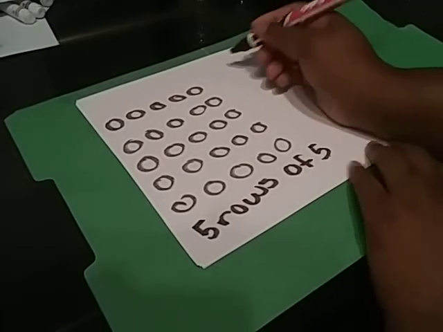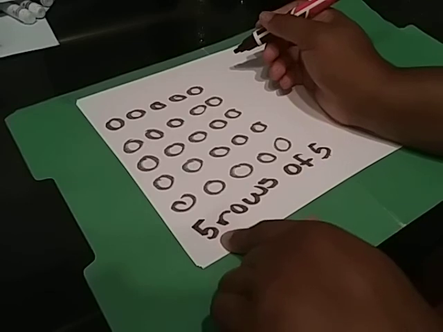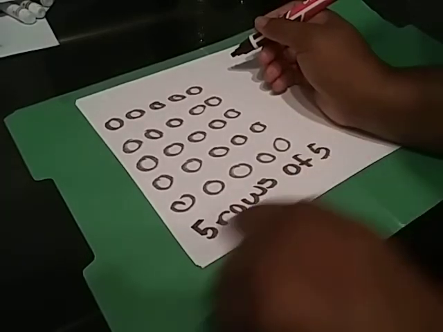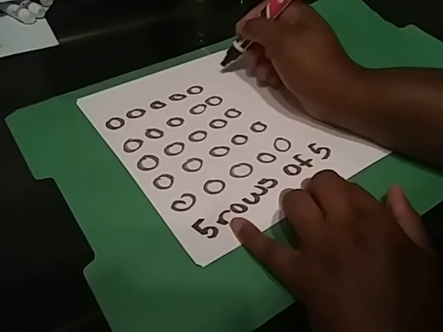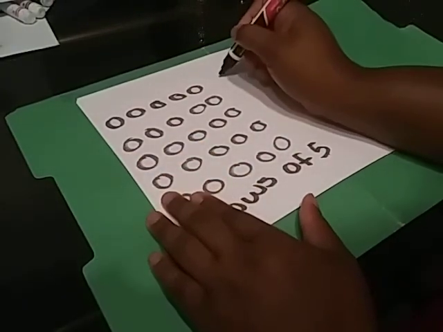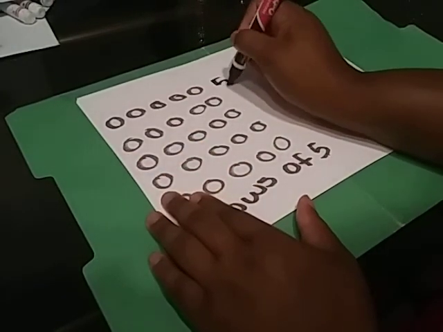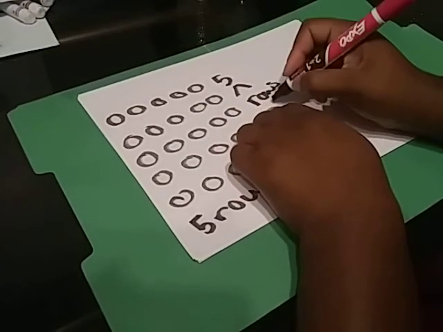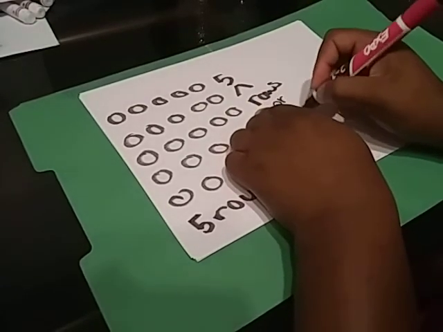Before I write a multiplication equation to match this, I'm going to show you what it looks like and what it describes. The 5 represents how many rows or columns I have.